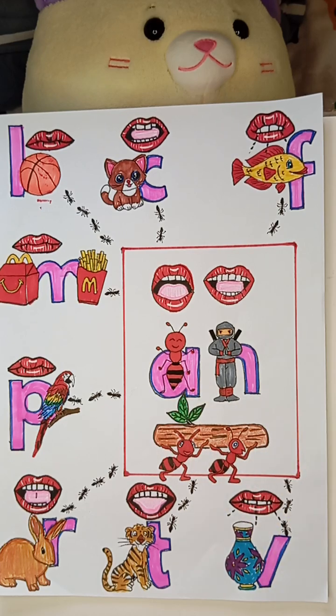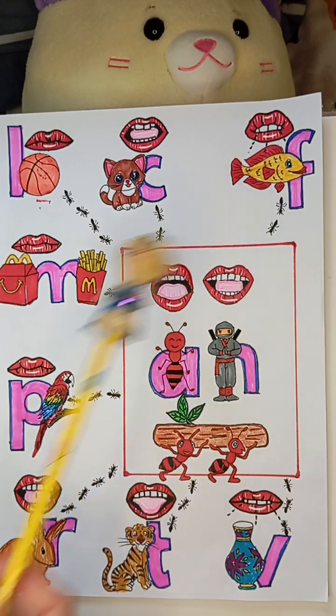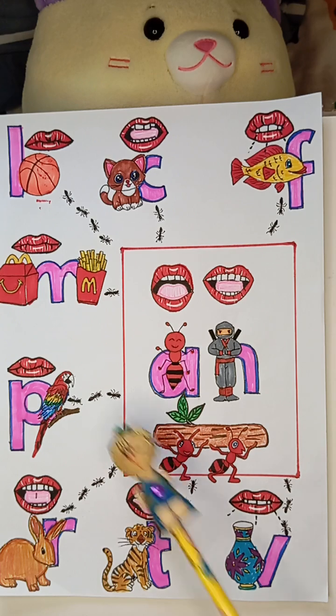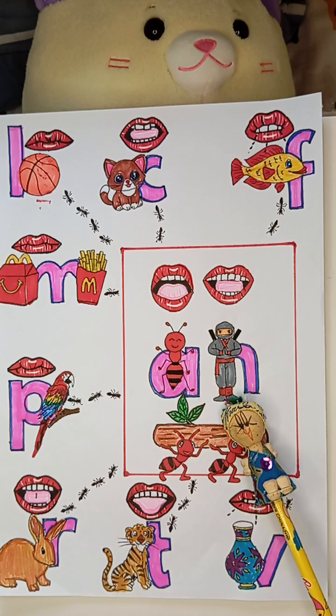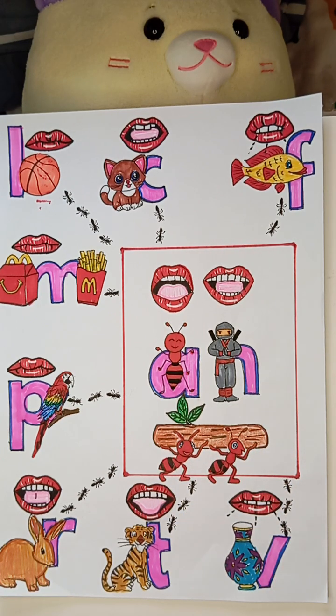Now let's combine the sounds of consonants B, C, F, M, P, R, T, and V with an N sound to create CVC words. Remember, N sounds like an in ants. Here are some examples of CVC words in the an family.